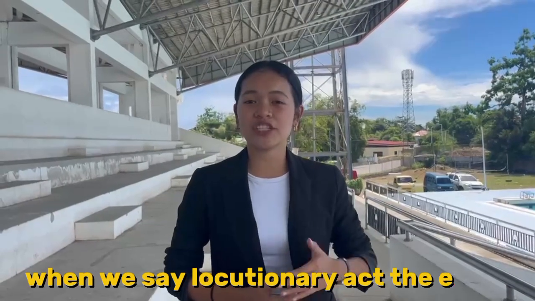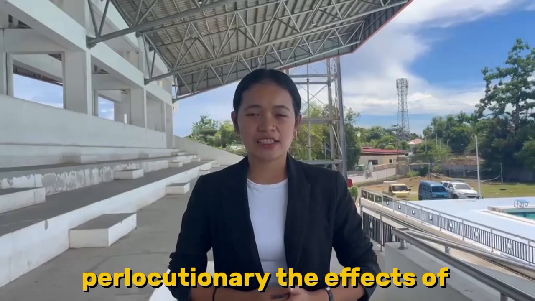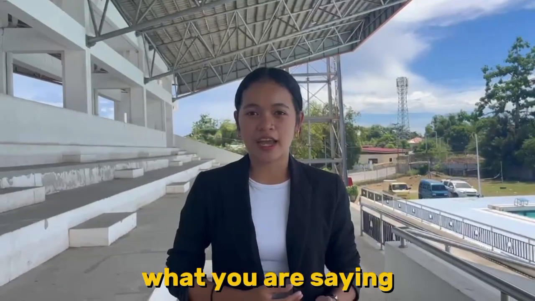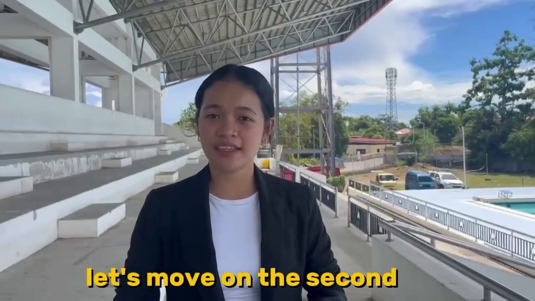According to J.L. Austin, there are three types of utterance: the locutionary act, illocutionary act, and perlocutionary act. The locutionary act is the exact statement that you say. The perlocutionary act is the effect of what you are saying, while the illocutionary act is your intention and purpose.